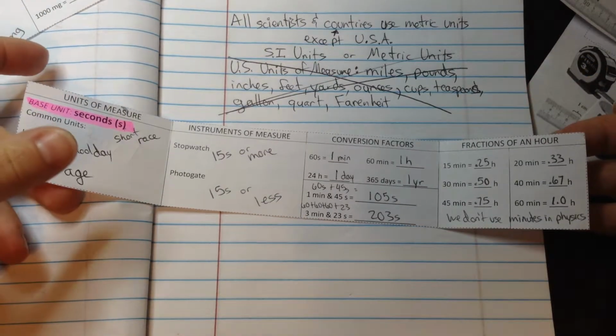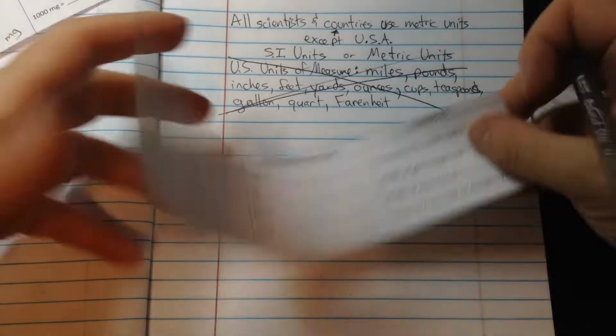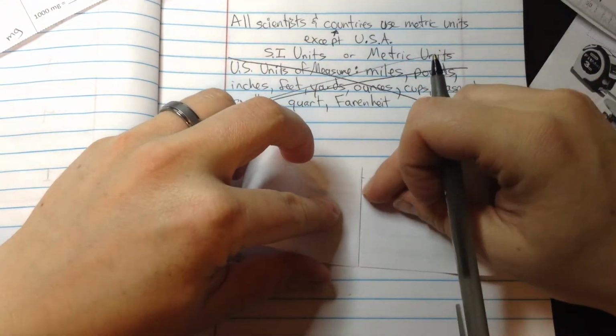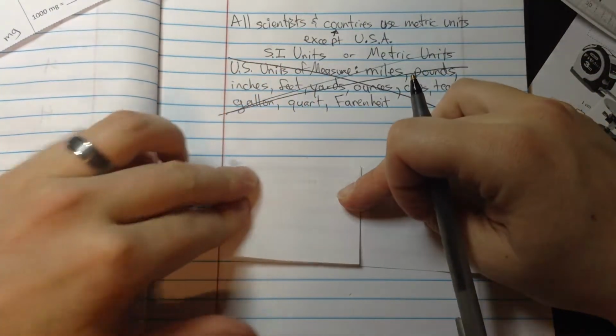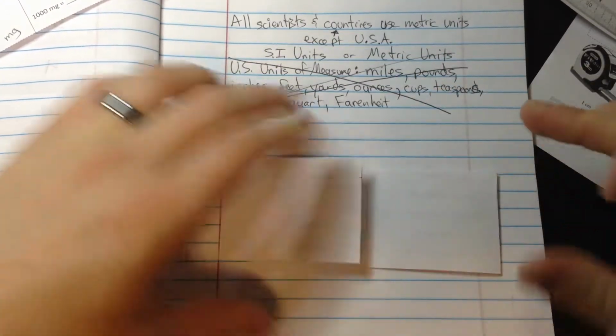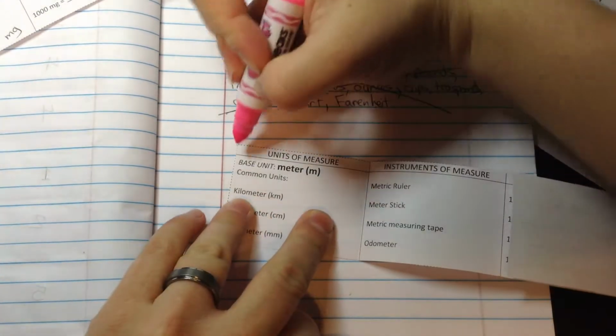That is time. Go ahead and take it and set it to the side. Grab the last strip of paper, fold it like we did before, bring the ends to the middle and crease, ends to the middle and crease. Okay, in this one, our base unit is meters.